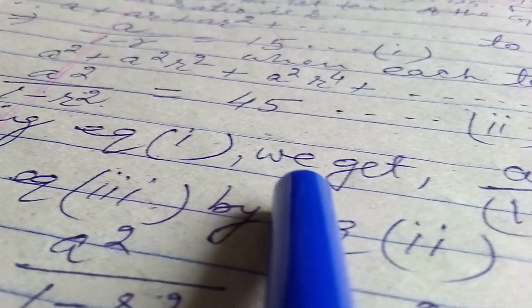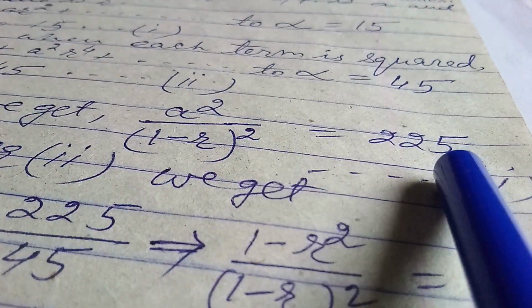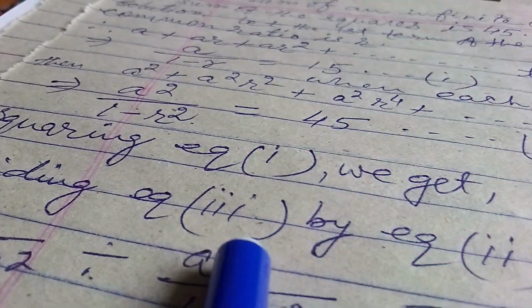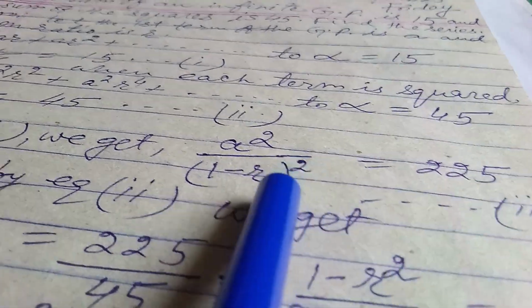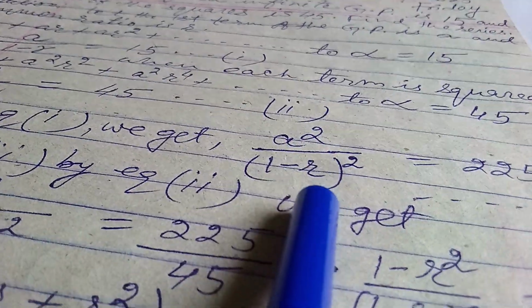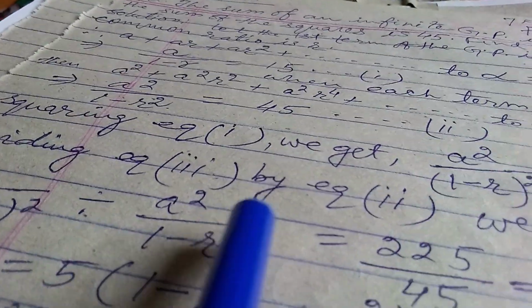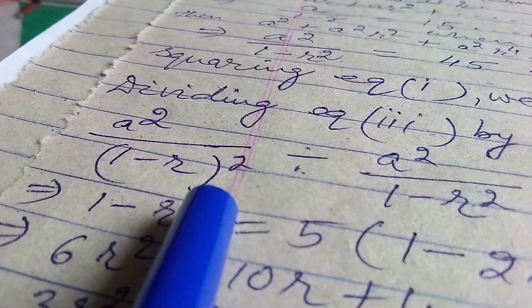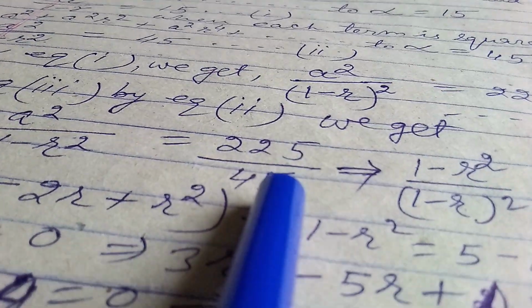Now, squaring equation 1, we get a²/(1 − r)² = 225. This is equation 3. Now dividing equation 3 by equation 2, we get a²/(1 − r)² divided by a²/(1 − r²) equals 225/45.